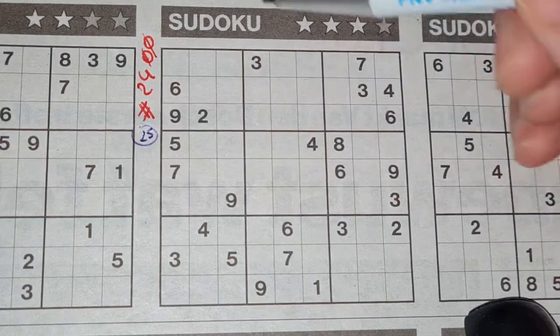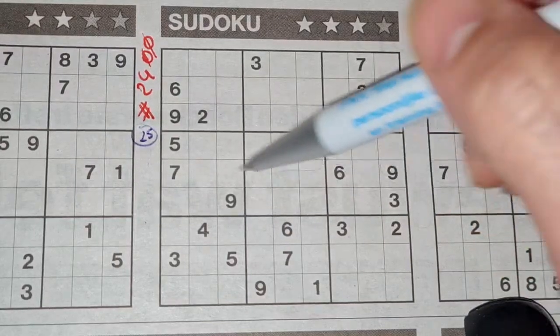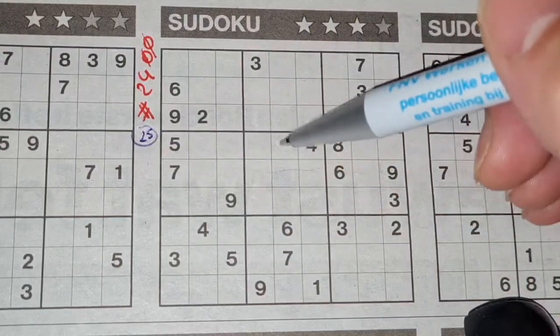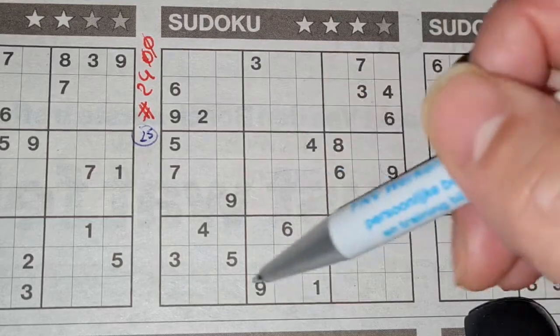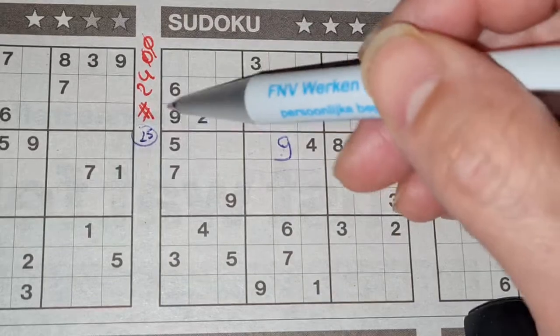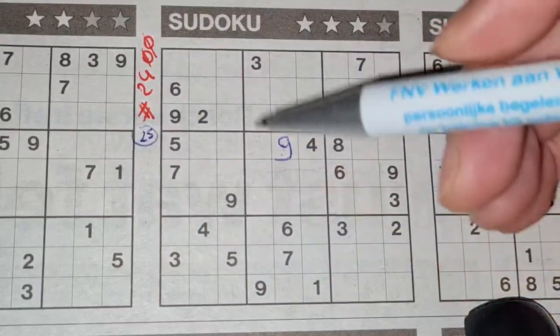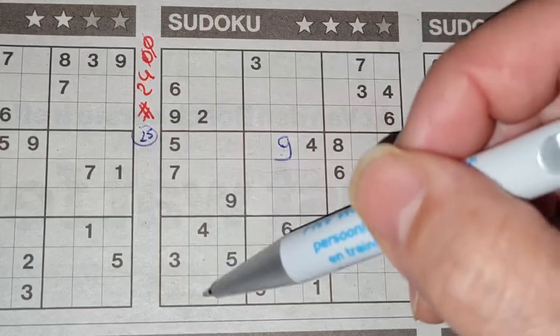A lot of 9s. Let's start with a 9. 9 in this row, 9 in the middle row. So the row above, only 2 places for the 9 should be here. Oh, there we see there 9. No 9 there. 9 should be there. 9 in this column, 9 in the third column. So the column between, the second column, the only 2 places for the 9 should be here.